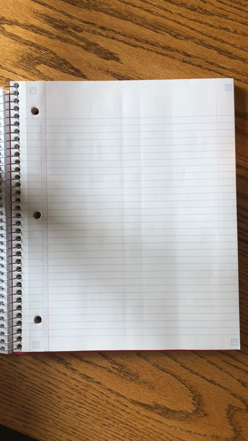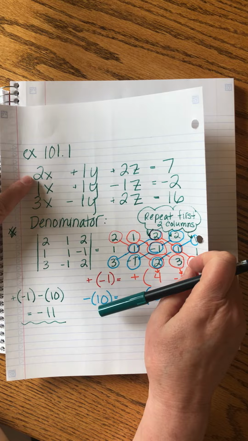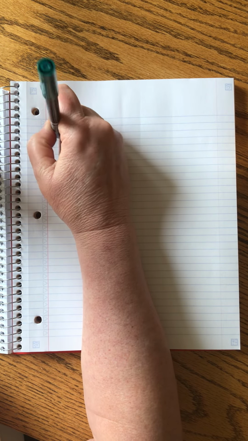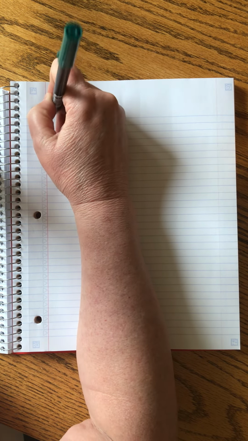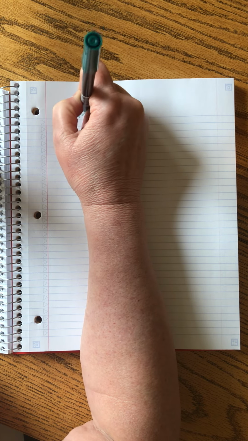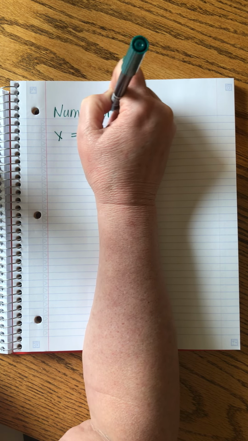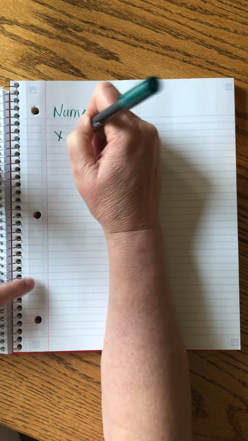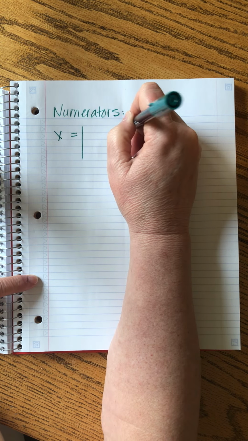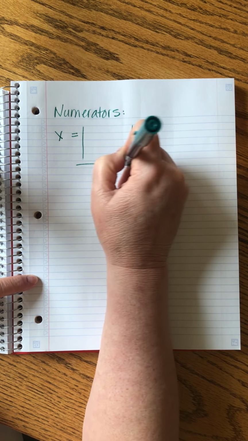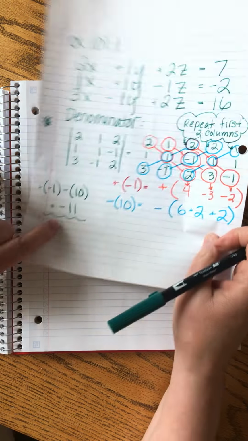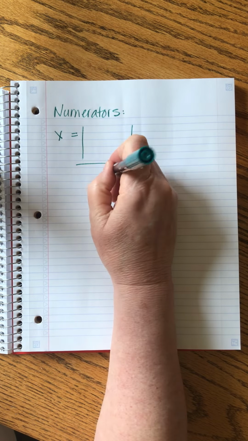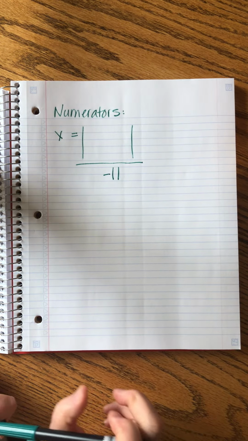Okay, so now that's the denominator. So now we need to go back, and for our x value, these are going to be all the numerators. So we'll start with x. We know that we're going to have a matrix like this, and we know that on the bottom is going to be our denominator. So I'm not going to write that all over again. I'm just going to put the answer right there. All right?